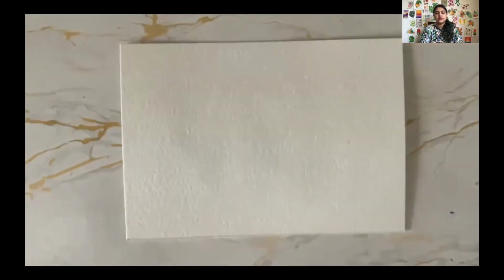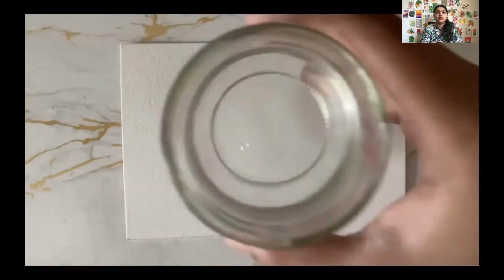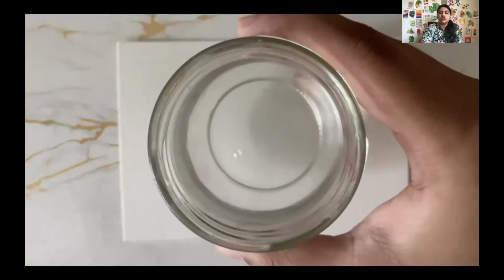The next thing that you need for today's class is going to be a water bowl. Here I have a jug of water that is filled up. You can take a glass bowl like this. You can take a disposable box and fill it up with water. Any container, glass, anything basically filled up with water would work.